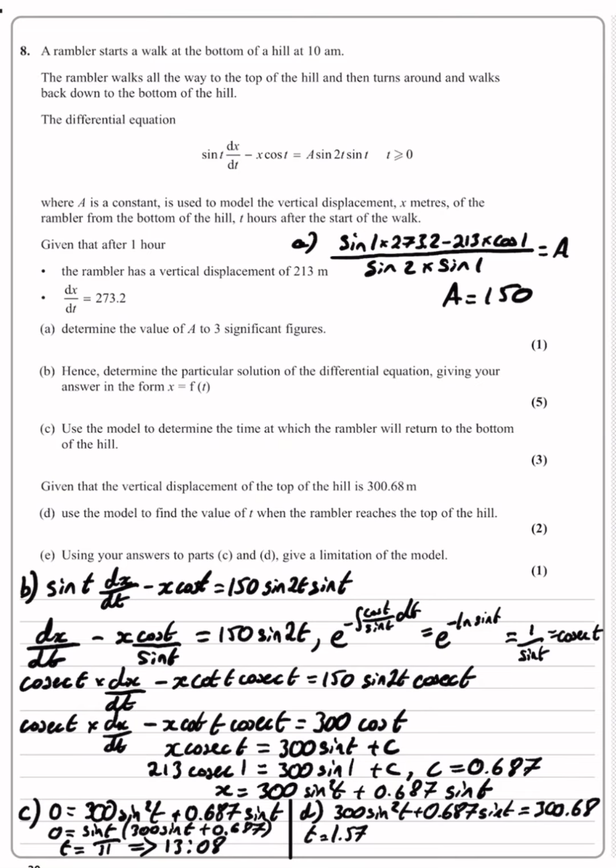Now, that is pretty much exactly half the time that it took him to get up and down, which suggests that this model isn't particularly accurate. If you're climbing and walking up a hill, you wouldn't necessarily expect to take the same amount of time to get to the top as you would back down again. You probably get back down faster. So my limitation is that equal time for going up the hill as down is likely to be different.